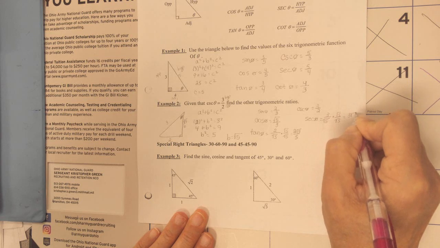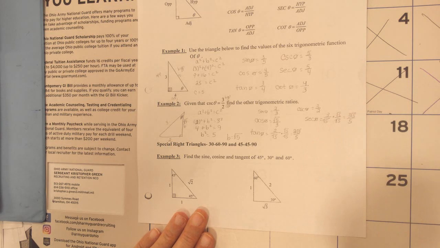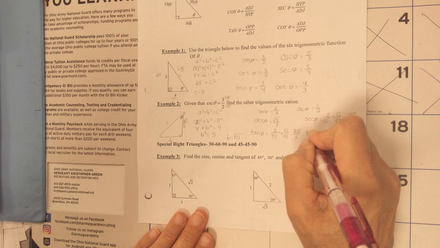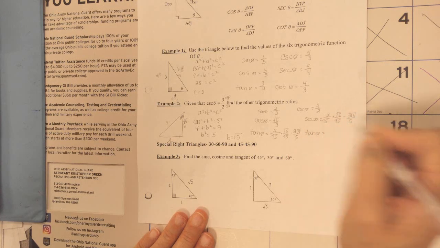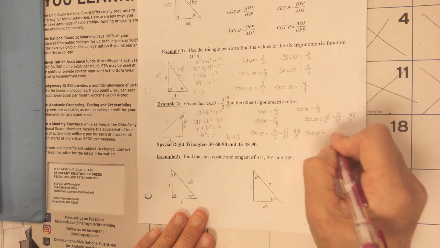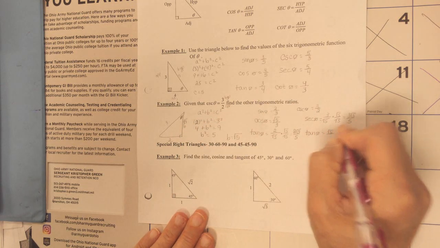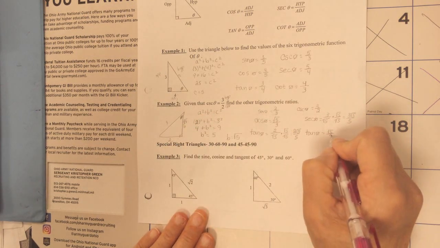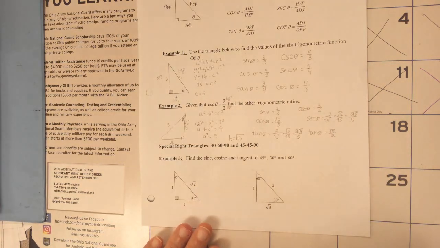So we get 3 radical 5 over 5. And then cotangent theta would be adjacent over opposite. And so then we have all 6 trig ratios.